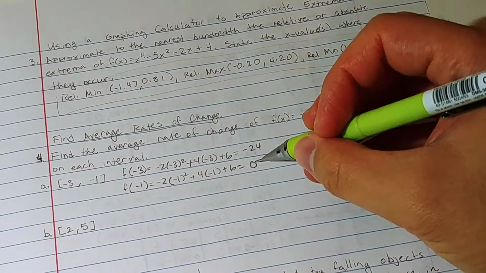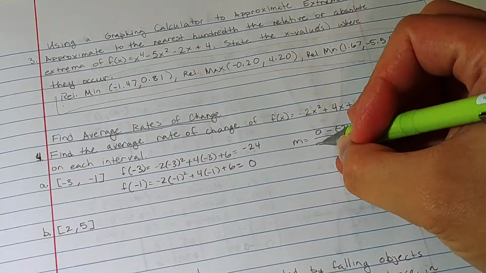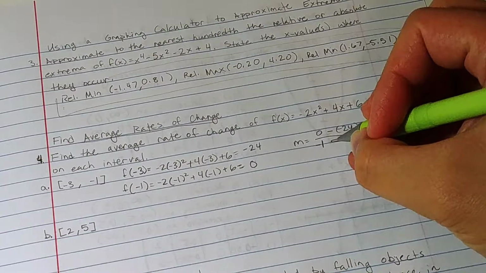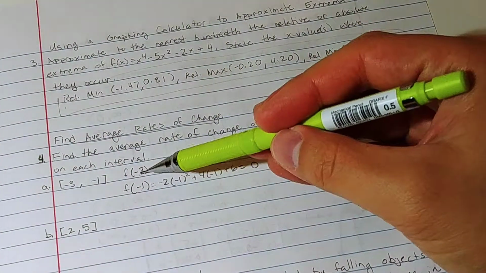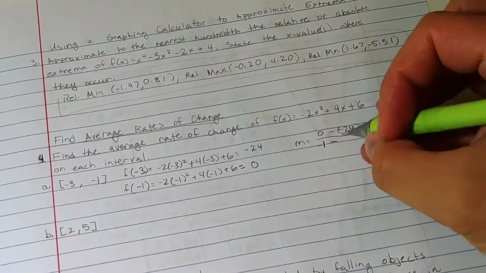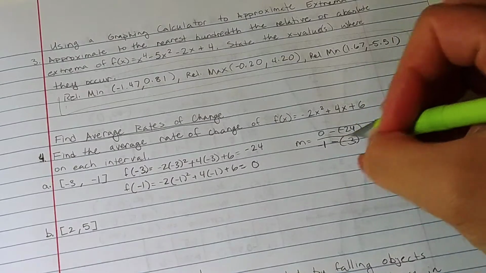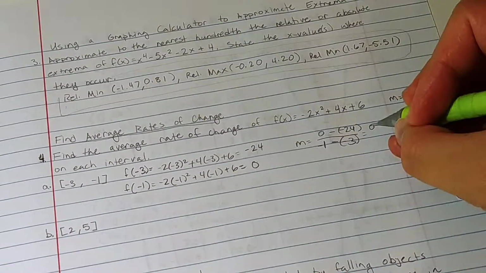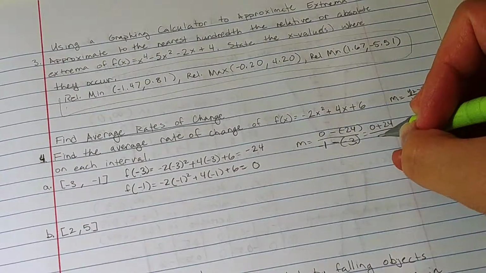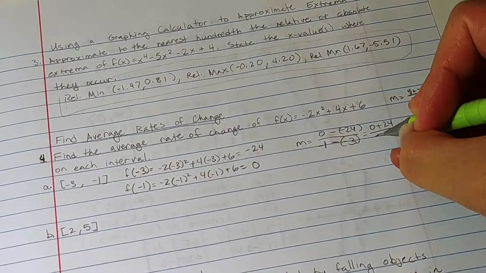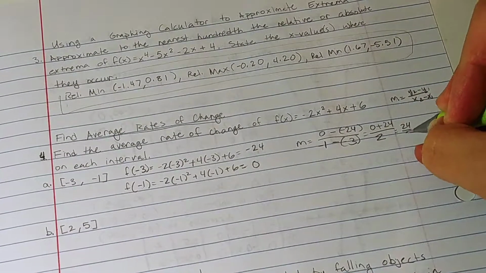We use 0 first, so our first x is negative 1, minus, and then we use negative 24. The x for that was negative 3, so minus negative 3. We get 0 plus 24 over, and then negative 1 plus 3 is going to give us positive 2. 24 divided by 2 is 12.